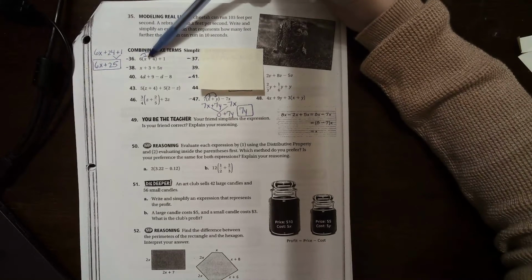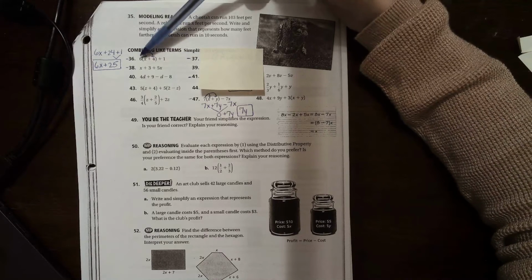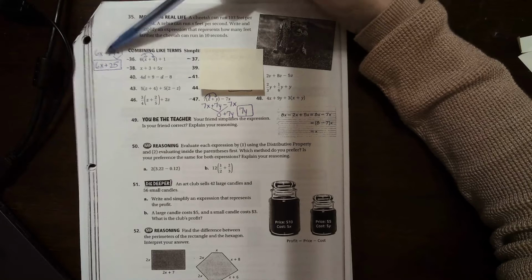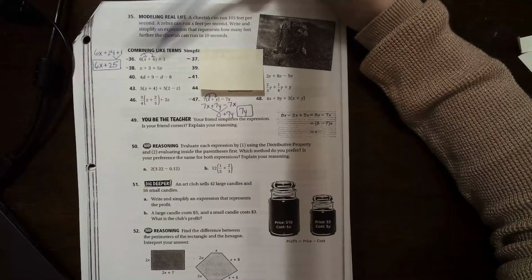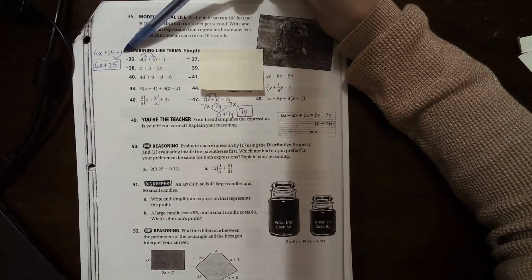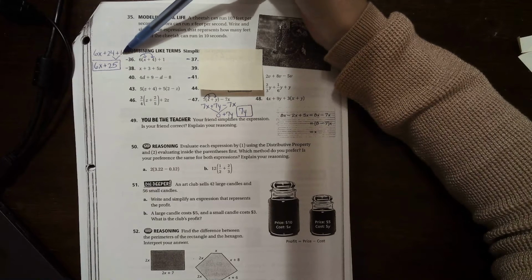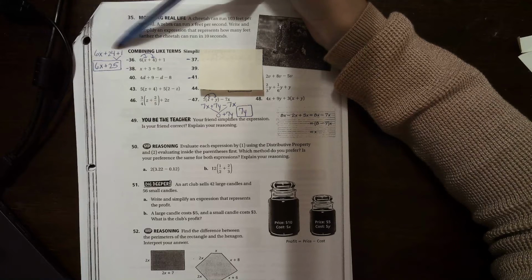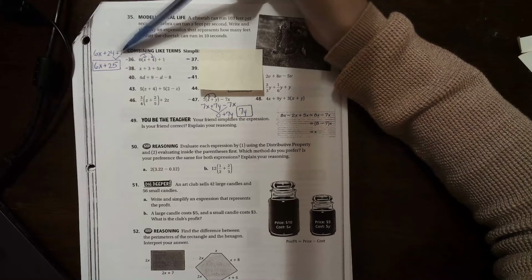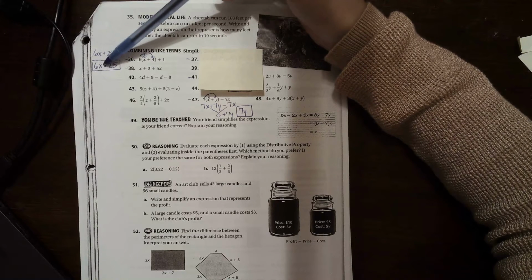We have 6 times the sum of x plus 4, so we have to use the distributive property. So 6 times x is 6x plus 6 times 4 is 24 plus 1. So like terms, 24 and 1 are like terms because they are both constants. They are both numbers by themselves. So we can combine or we can add 24 plus 1. 24 plus 1 is 25.